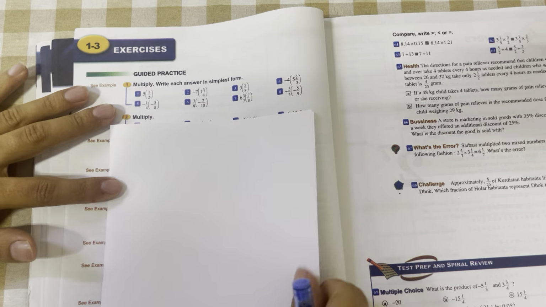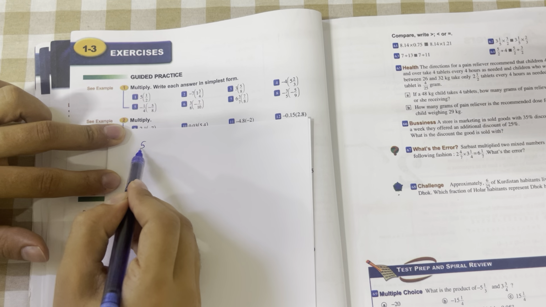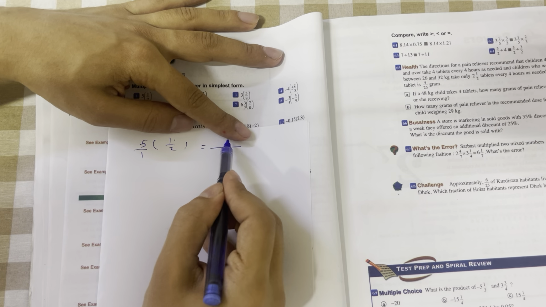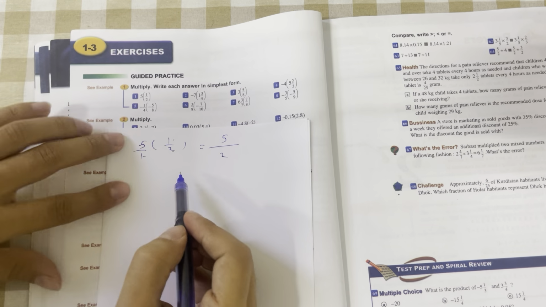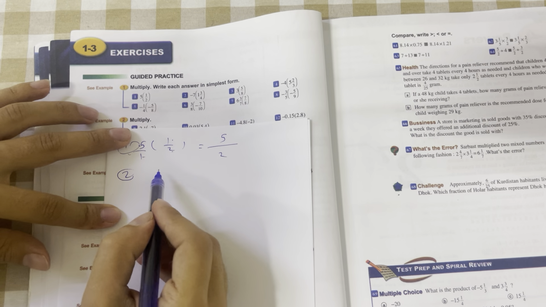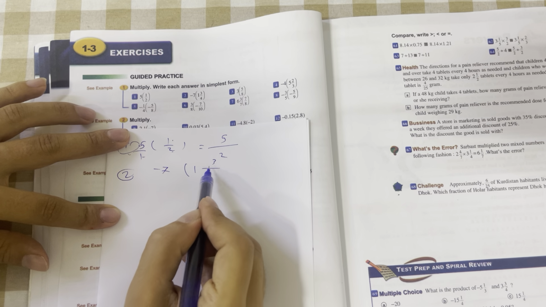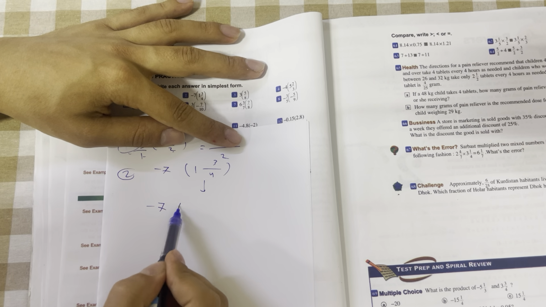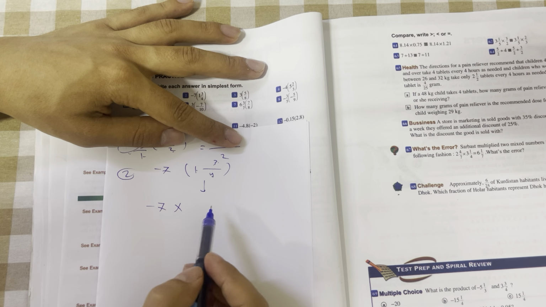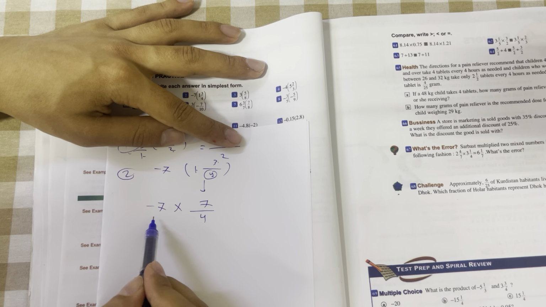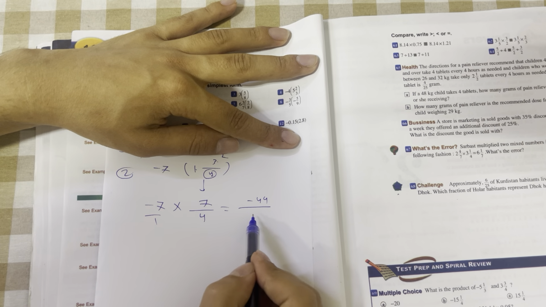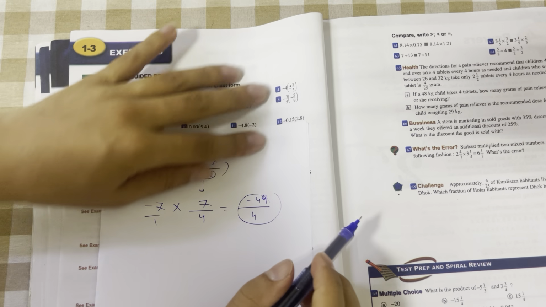And we have some exercises here. This is very easy. Now 5 times 1 over 2, because this is 1, numerator times numerator equals 5, 1 times 2 is 2. And 2 negative 7 and 3 over 4. At first you have to change to a fraction. How? Negative 7 times 4 is 28 plus 3 is 31... Negative 7 times 1 times 4, 4 plus 3, 7 over 4. Now this is 1 and numerator times numerator equals negative 49. 1 times 4 equals 4. So this is the result.